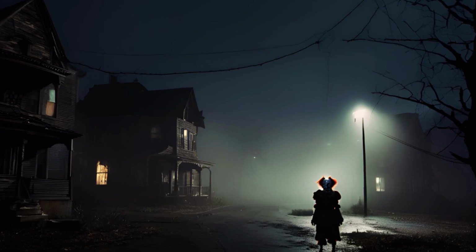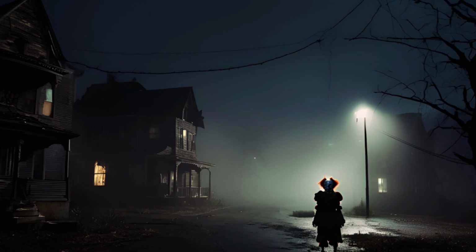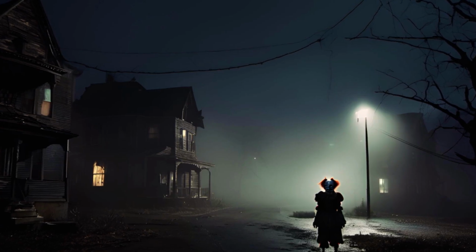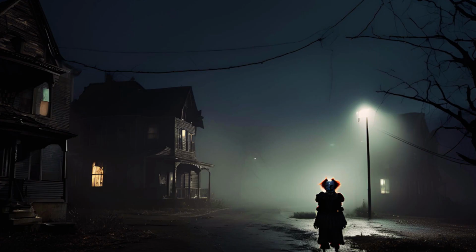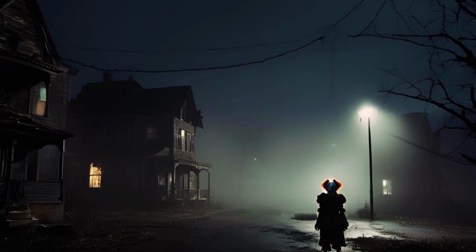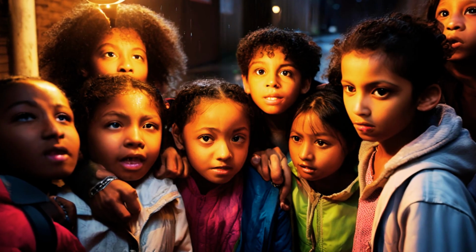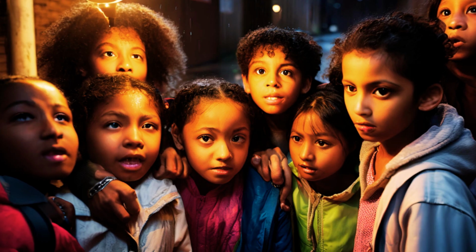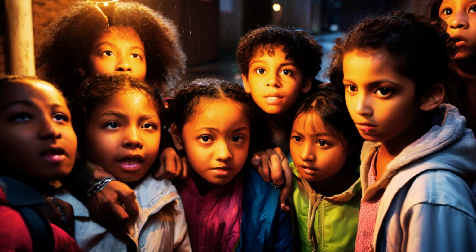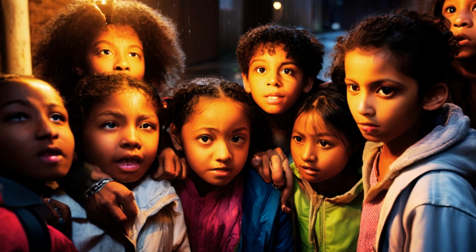1950. The Losers' first encounter with IT during their childhood. 1980. The group, now adults, return to Derry after a phone call from Mike Hanlon, the only member who remained in the town and the keeper of its dark history. As adults, they are forced to confront their repressed memories and face IT again, honoring a childhood promise they made, to return if IT ever resurfaced.